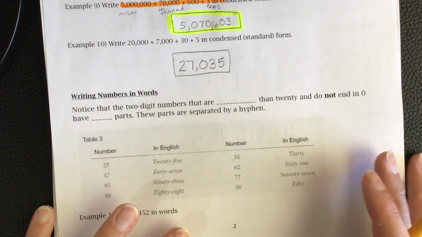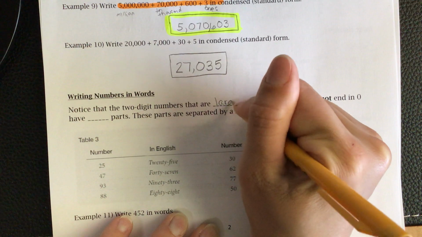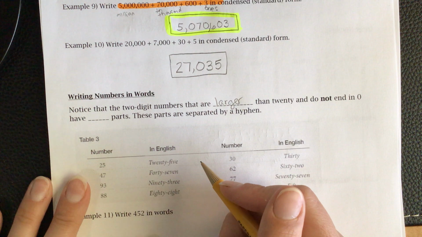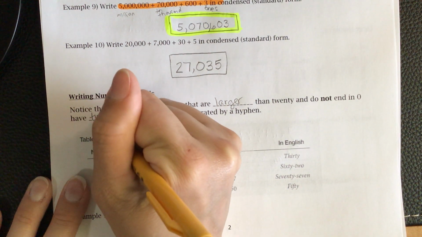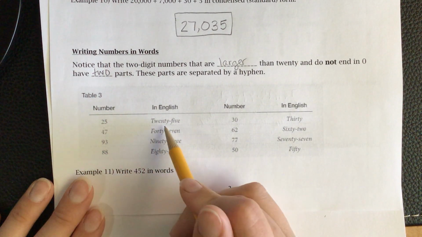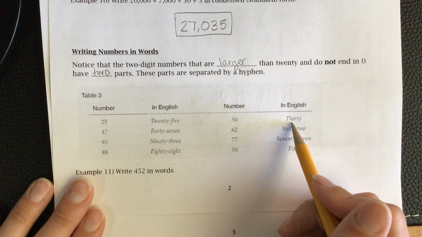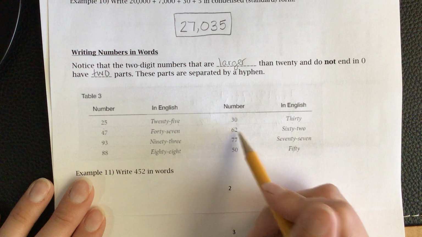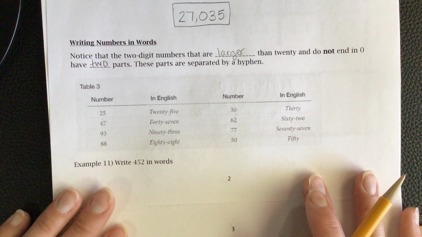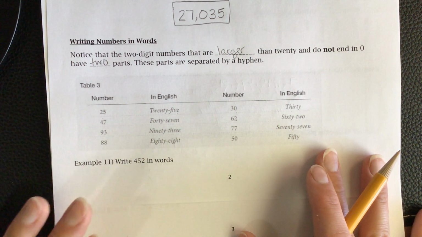Writing numbers in words. Notice that the 2-digit numbers that are larger than 20 and do not end in a 0 have 2 parts. So, for example, we have 25 is the number, twenty-five is how we write it. 30 is just going to be thirty, but 62, we have a dash between it. Numbers that are less than 20 do not have dashes, so like eighteen would not have one.